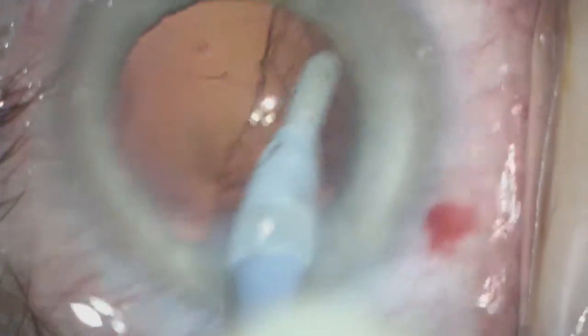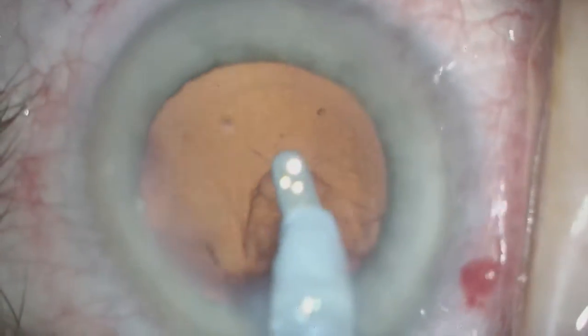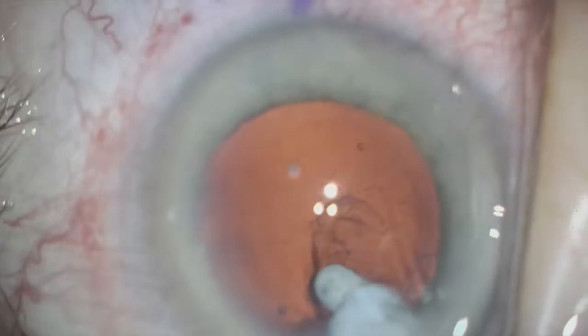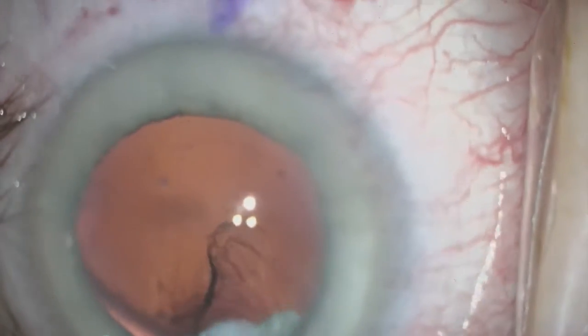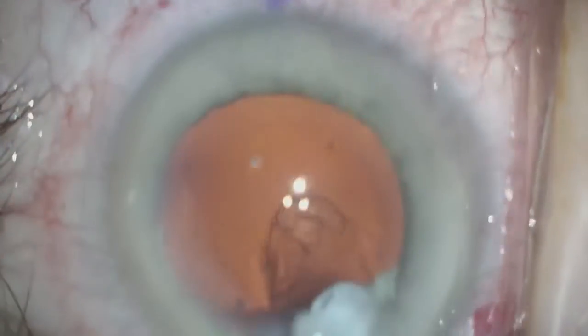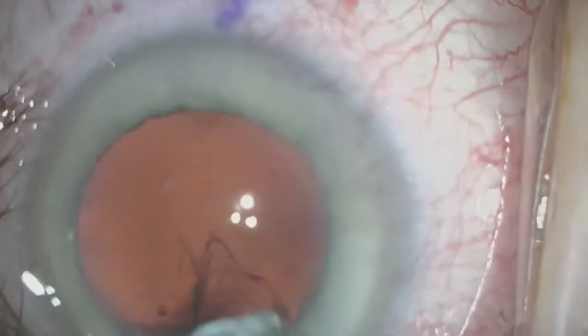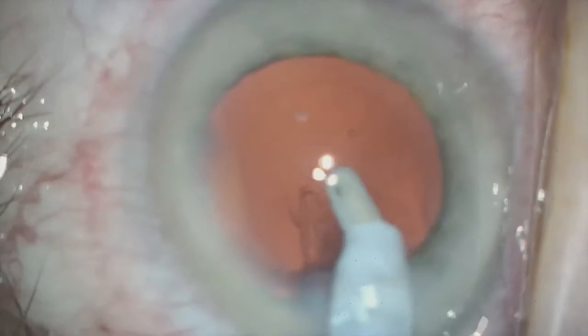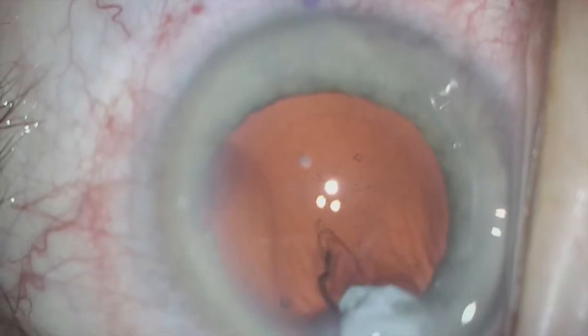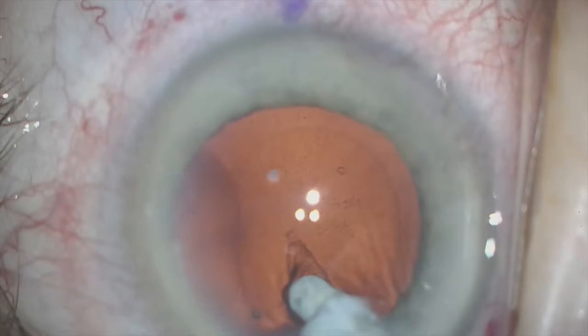As we do this, the small fragment of lens is slowly floating more subincisionally. You can still kind of see it in the video if you look closely. This patient did very well. We ended up putting a multifocal lens into the intact capsule, and in the postoperative period his surgery was uneventful.